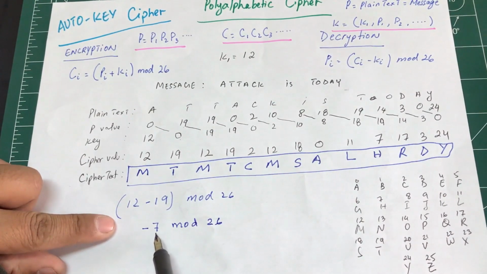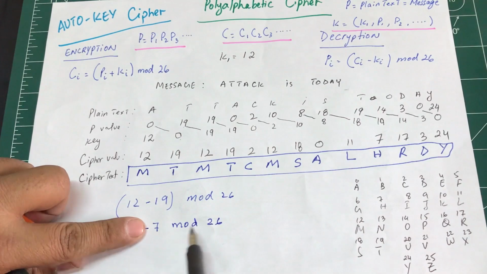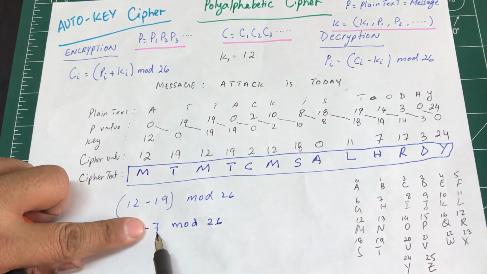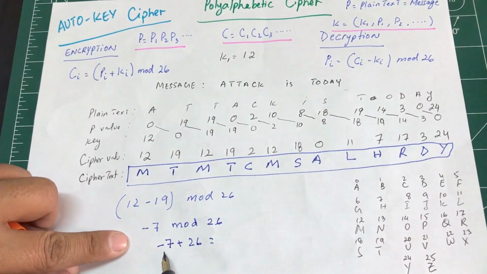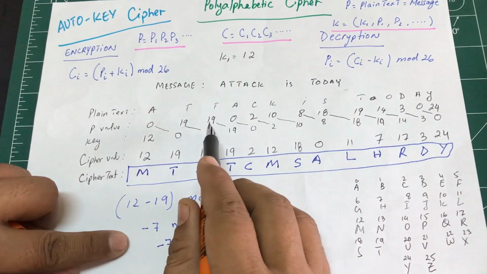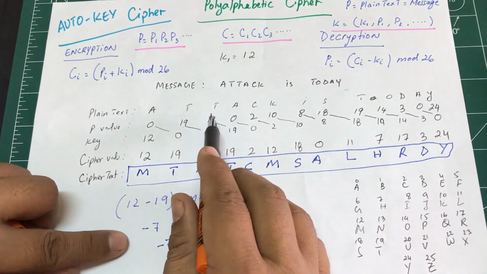All right, so what do I do? If I have a negative number, I'll ignore the negatives. So 7 mod 26 is 7, because the modulus is bigger and the number is smaller. And I'm going to bring that negative 7, and I'm going to add 26 to it. So 26 minus 7 would give me 19. Hence, we have 19 in our decryption part, which is T. All right.